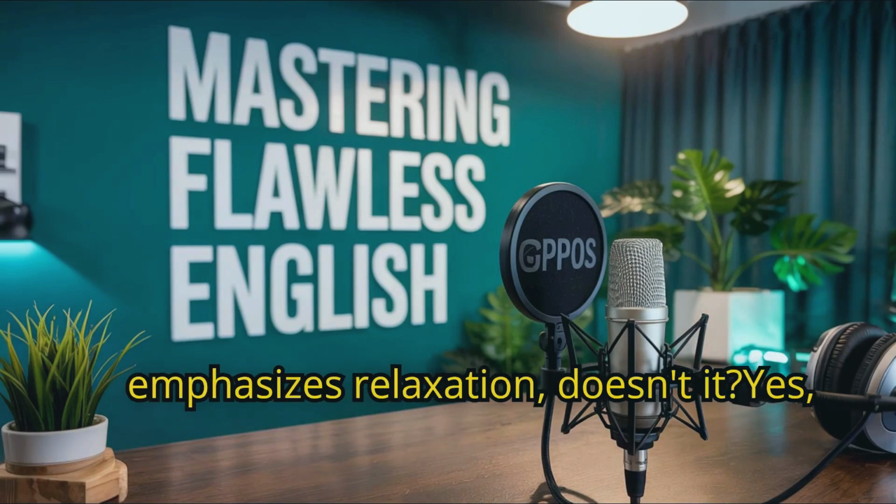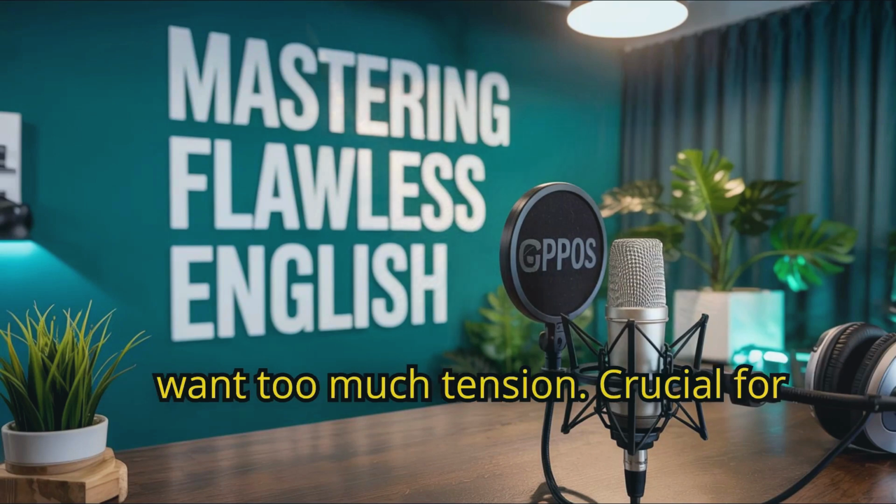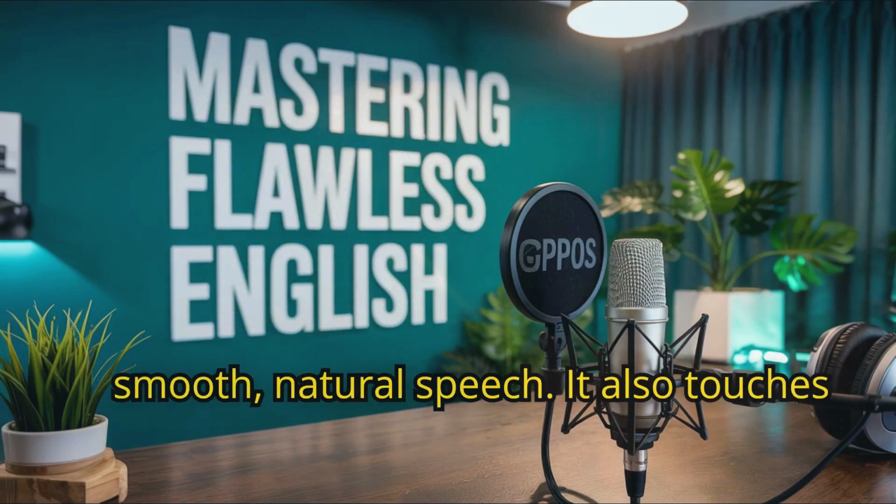The guide also emphasizes relaxation, doesn't it? Yes. That relax reminder for voiced consonants and reduced vowels, you don't want too much tension. Crucial for smooth, natural speech.